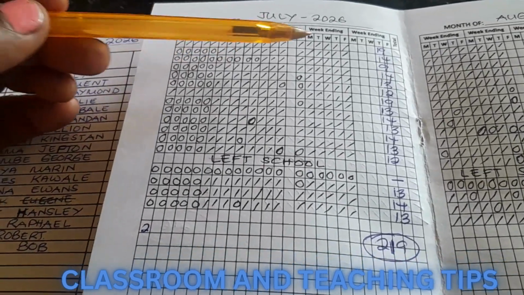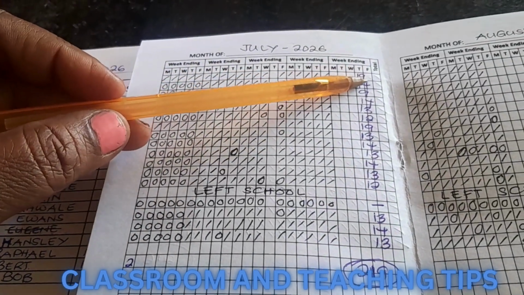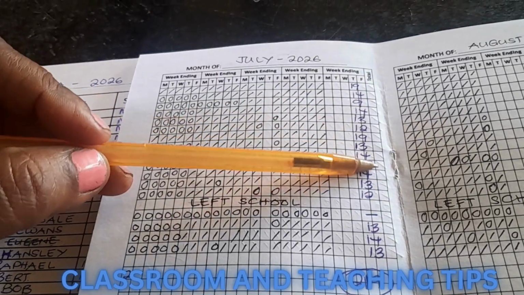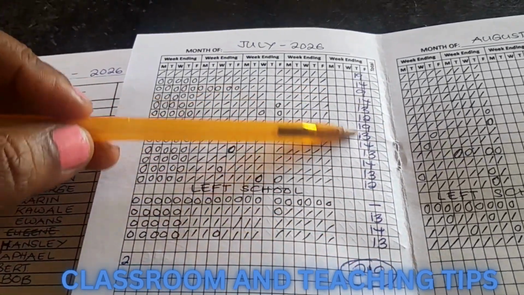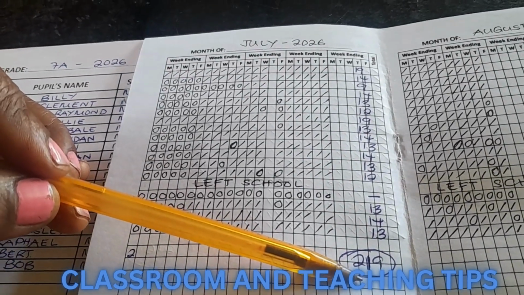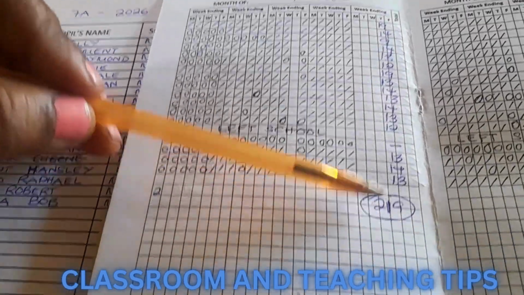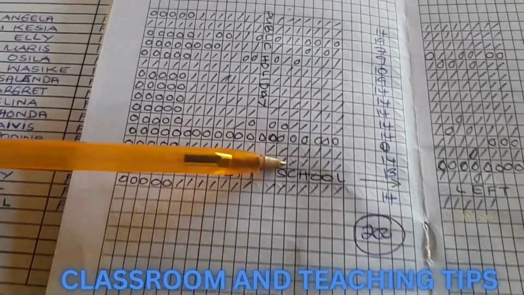At the end of the month, I total up. I count all the ticks and write the total number of days present on the side. That's for the boys, and I do the same for the girls.